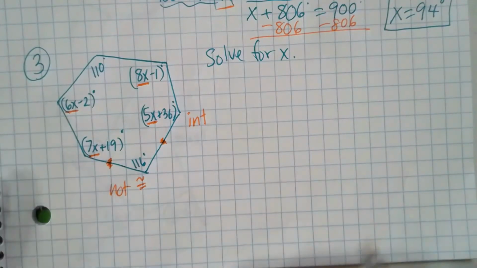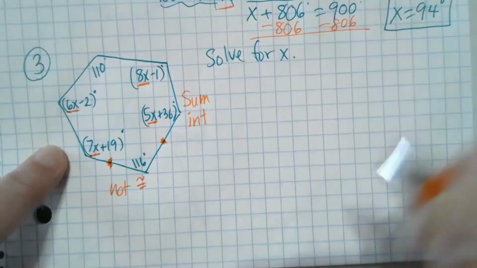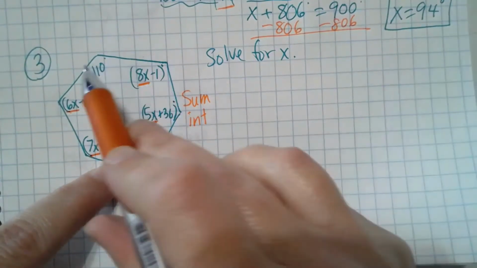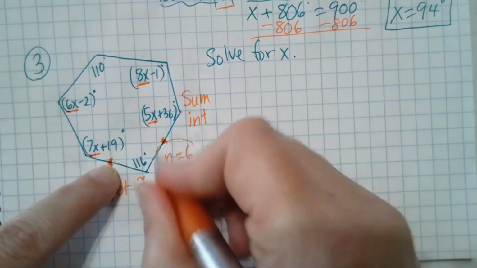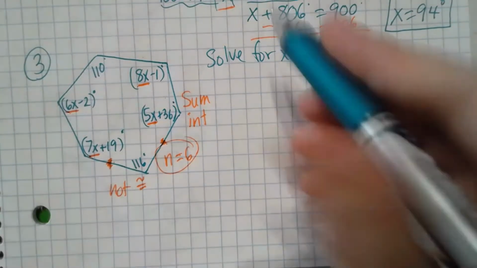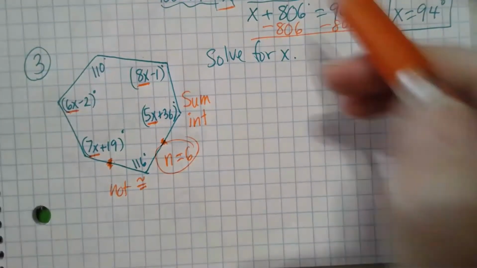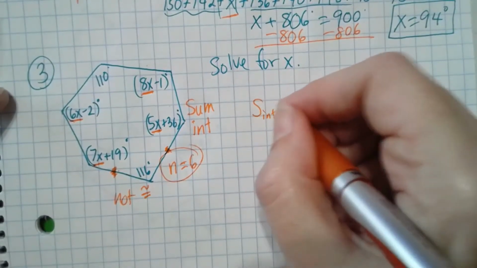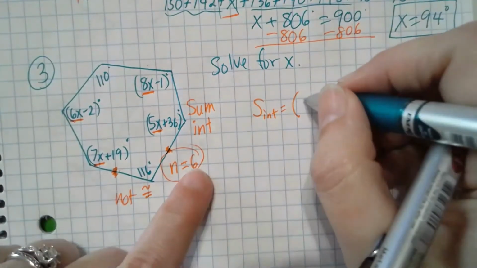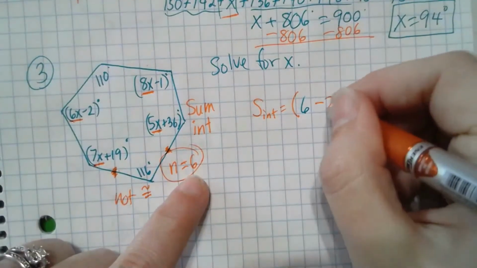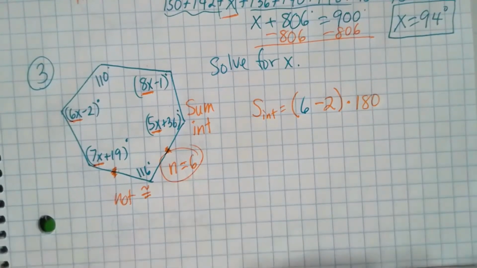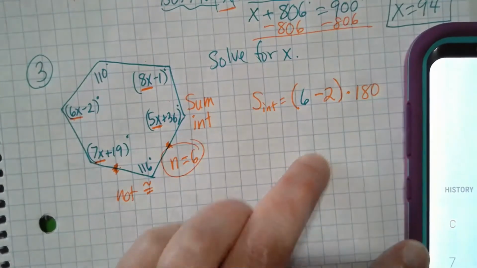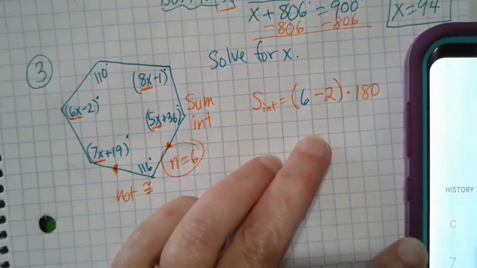So instead of doing just one, we're going to do the sum again. And in this case, how many sides do we have? 1, 2, 3, 4, 5, 6. N is 6. Okay, so I'm going to go straight to my formula this time because I have it written down already on my paper. So the sum of the interior is going to be n, which we're saying is 6, n minus 2 times 180. So 6 minus 2, y'all should be using your calculator. 6 minus 2 is 4.